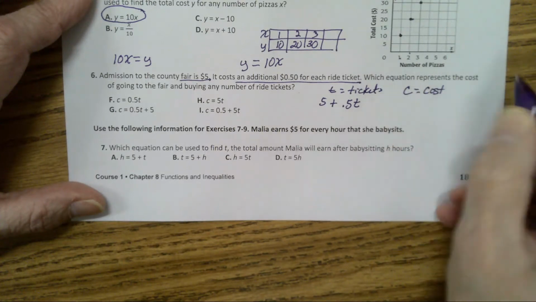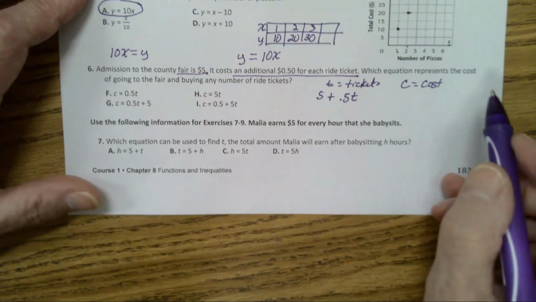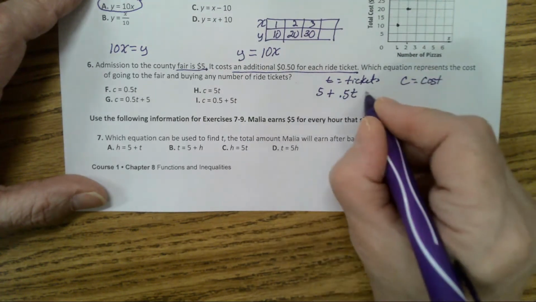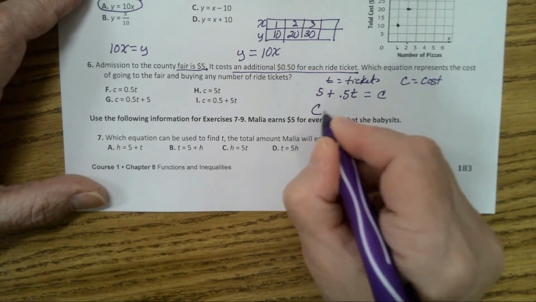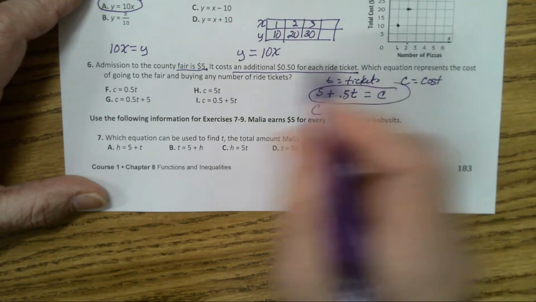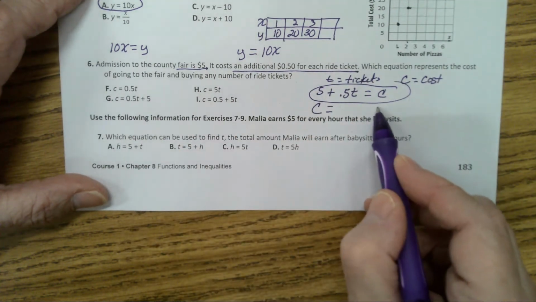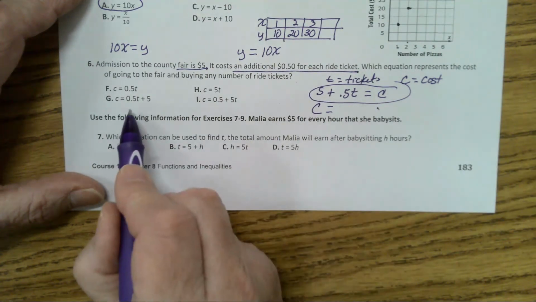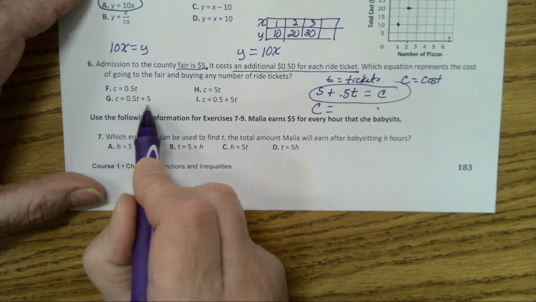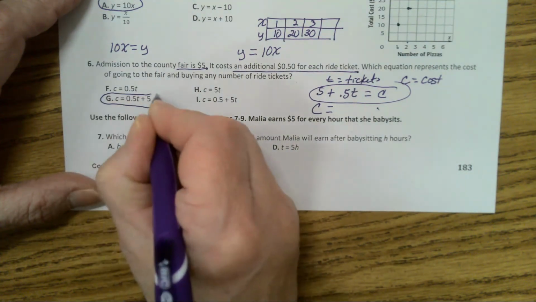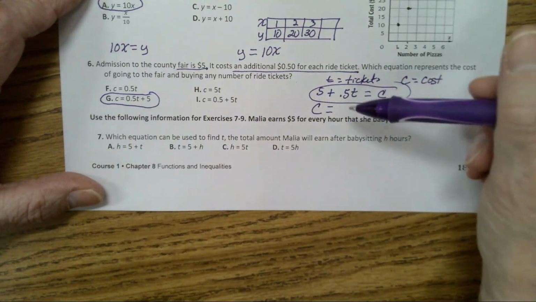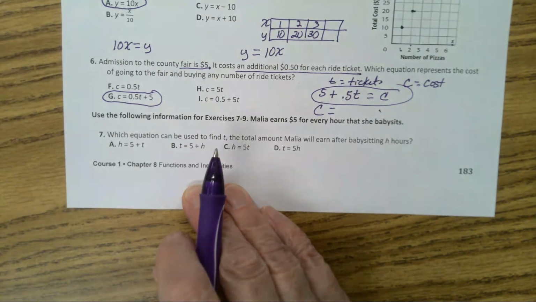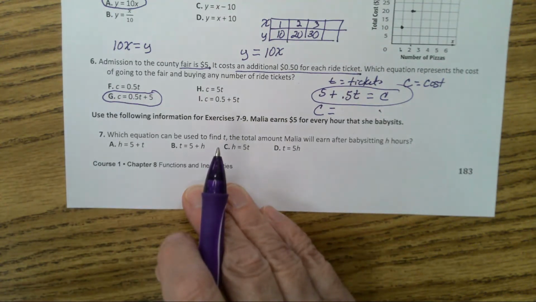They didn't tell you that in here, did they? But by looking at it, which one of these is close to this? Well, they wrote it C equals. But which one of those choices is the same thing as that? Aiden. G. Yes. 0.5 times T plus 5. You have to add $5 to 0.5 T. It says the same thing. The commutative property says it's okay to move things around.